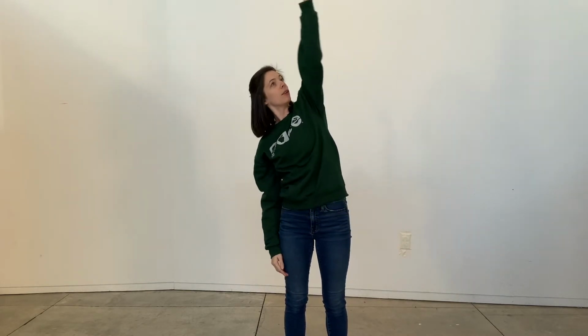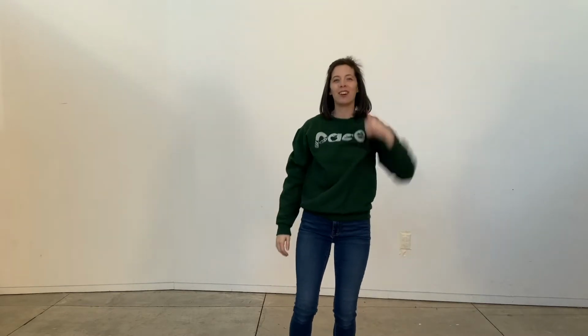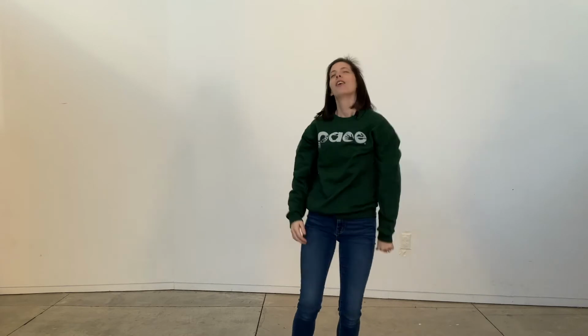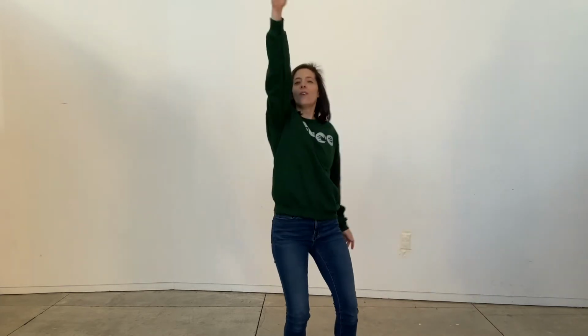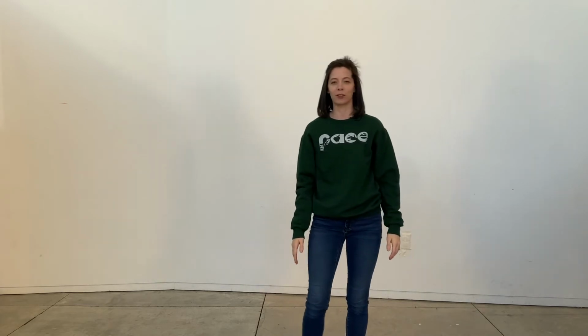I'm going to do left arm, right arm, wiggle, clap. Left arm, right arm, wiggle, clap. One more time. Wiggle, just kidding. 1, 2, a wiggle and a clap. Whew, that was a great one. Let's try one more. What do you think?